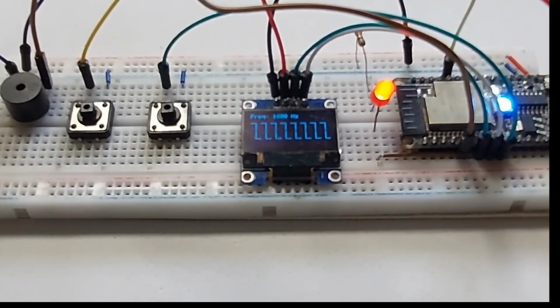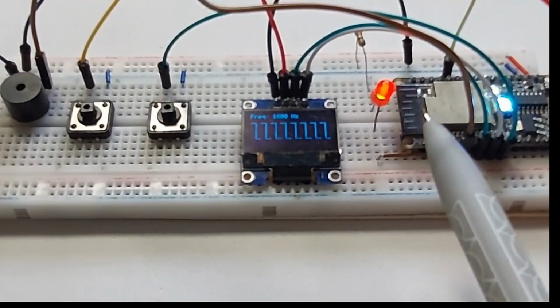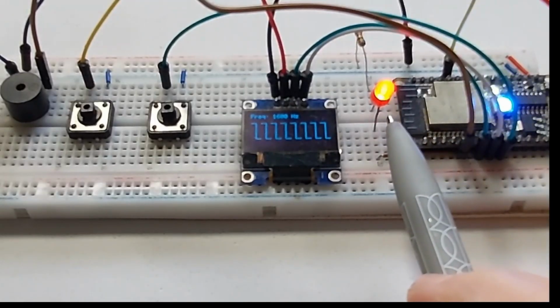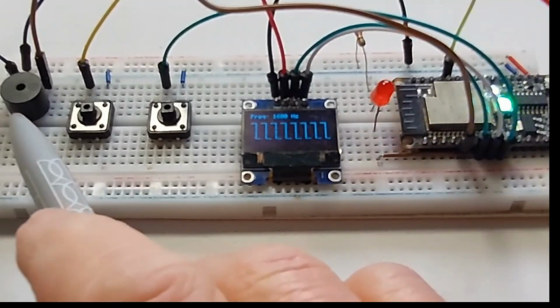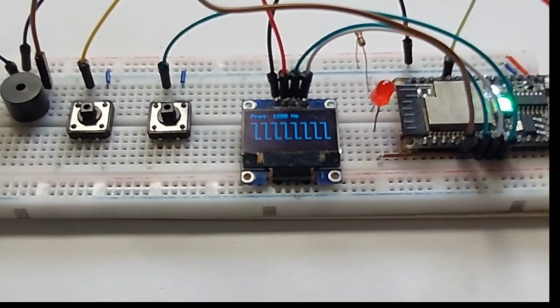So practically we covered everything. Remember the pulsating LED, the tone of the square wave, and you might ask as well, how does it relate to a 555 timer?